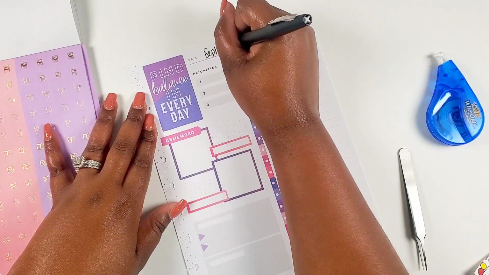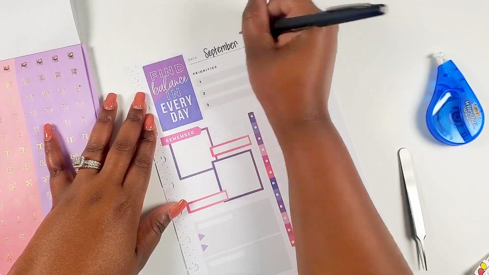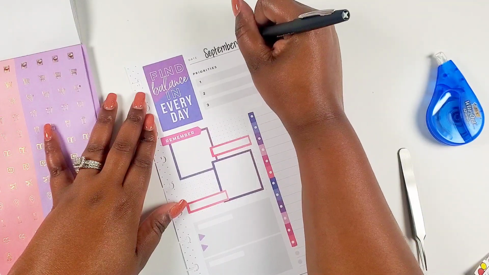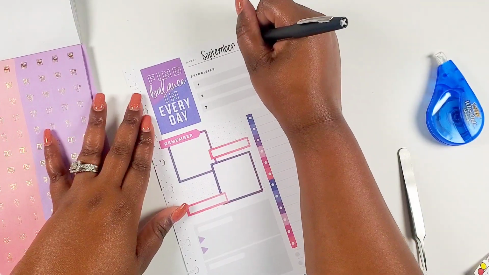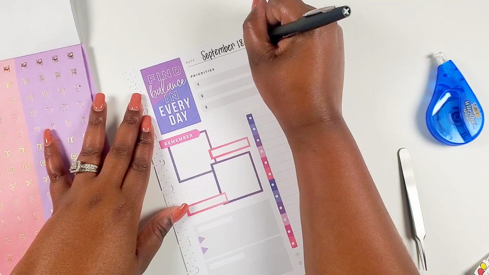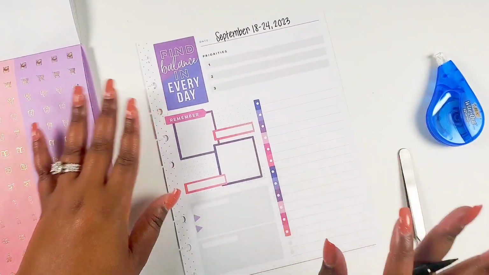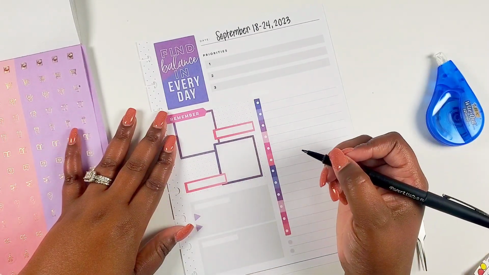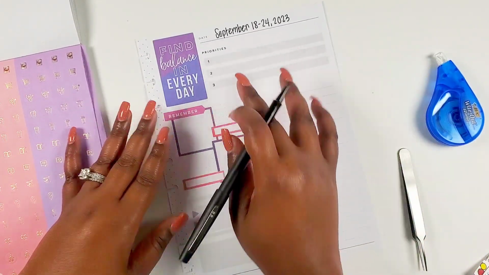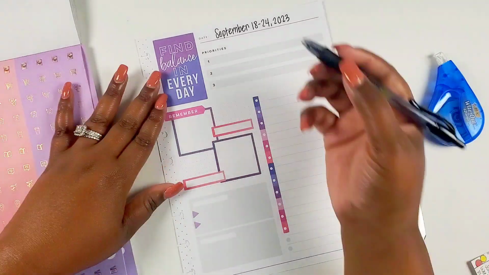And then we, of course, have a big long task list, which I love because this gives me the opportunity to sit down and just brain dump, get all the thoughts out on what I have going on for the week. And of course, you guys, you got to date it. Okay, so I'm going to put the date up at the top, and I just put the full week. So now we're going to work on the priority box. We're going to start there.